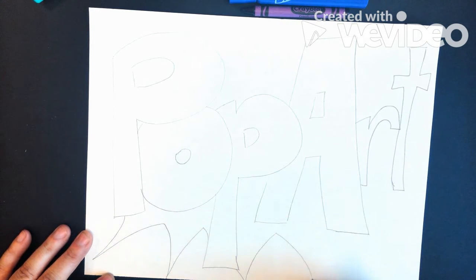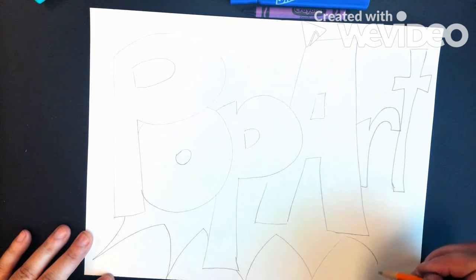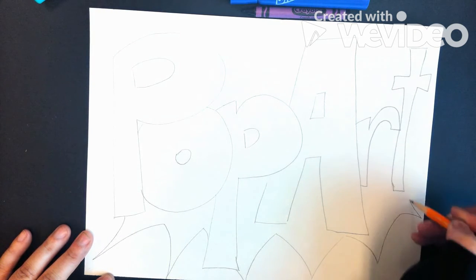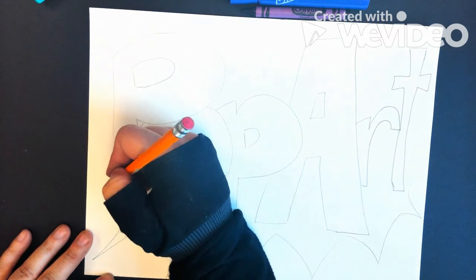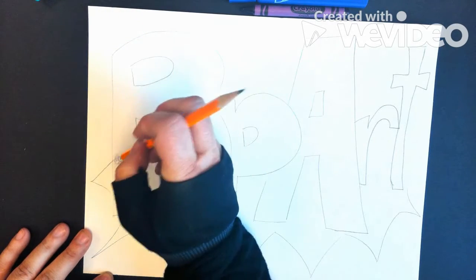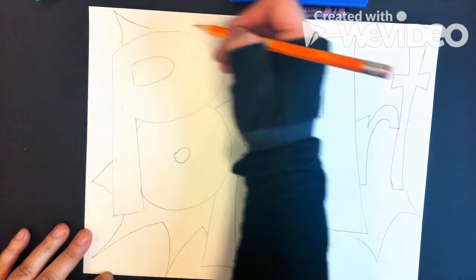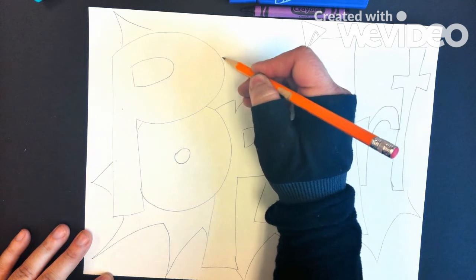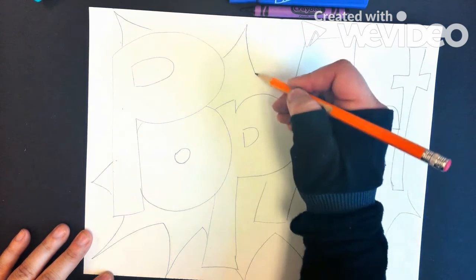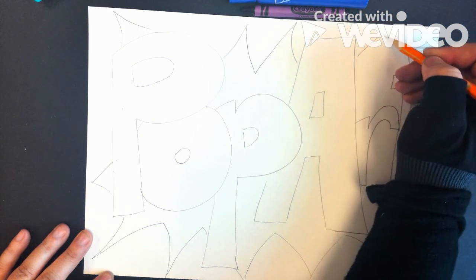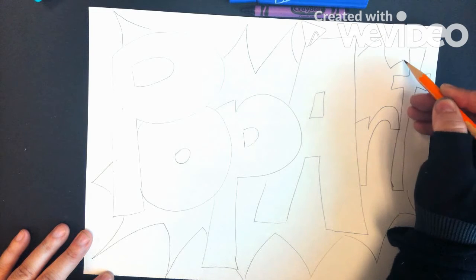So maybe you're going to want to do a cloud burst or something like that. And you want this to not overpower what you've drawn. Okay, you want this to complement what you've drawn, not overpower it. So we are just going to go ahead and do that.